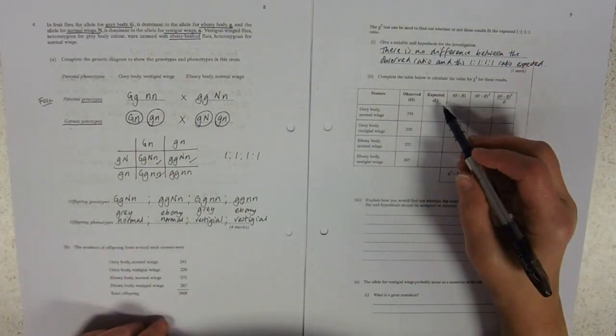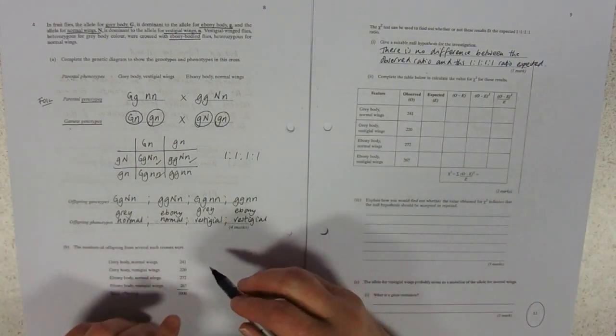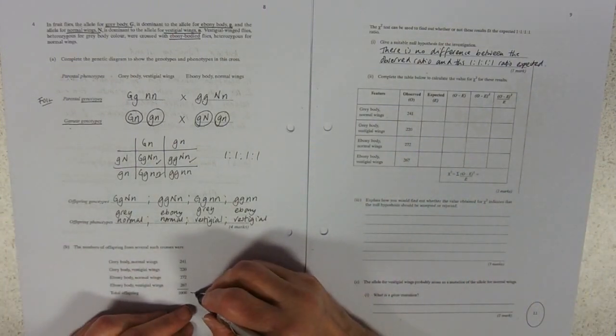Okay, complete the table to calculate chi-squared. So expected, we've got a 1 to 1 to 1 to 1 ratio, that means a quarter of my 1,000.